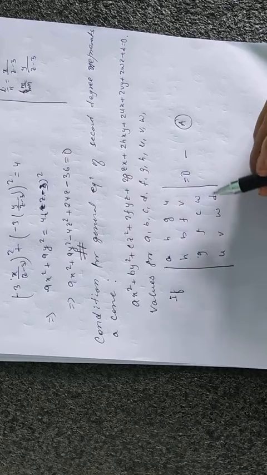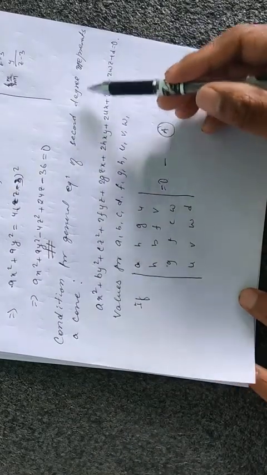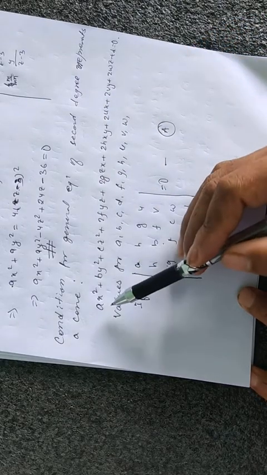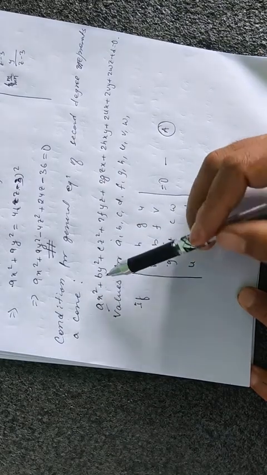Okay, if for a general equation of second degree this condition is satisfied by the parameters of this equation, then this general equation will represent a cone.